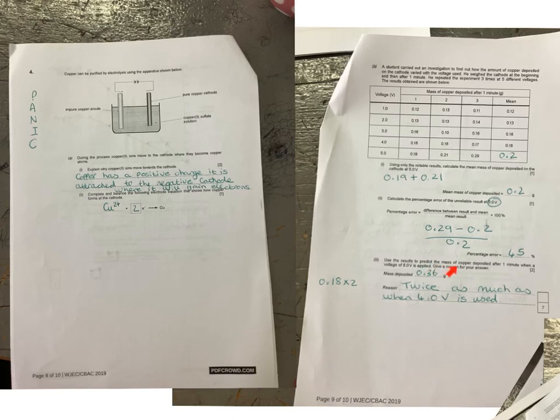Use the results to predict the mass of copper deposited after 1 minute when a voltage of 8 volts is applied. Okay, so I used the 4 volts one, you could have used the 2 volts one, could have used any of them, and I just times it by 2, imagining that it was going to carry on going up the same amount every time. So twice as much as when 4 volts is used.